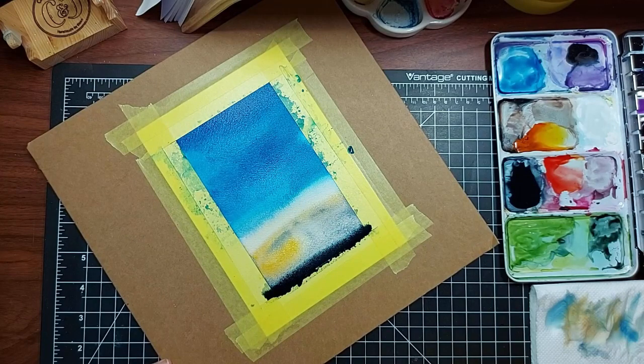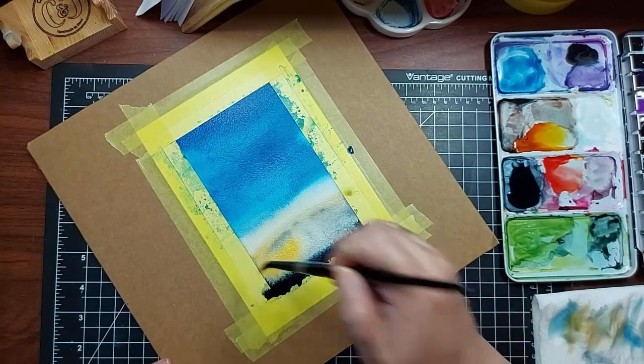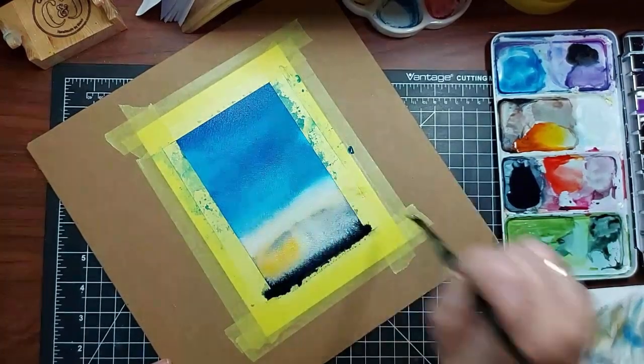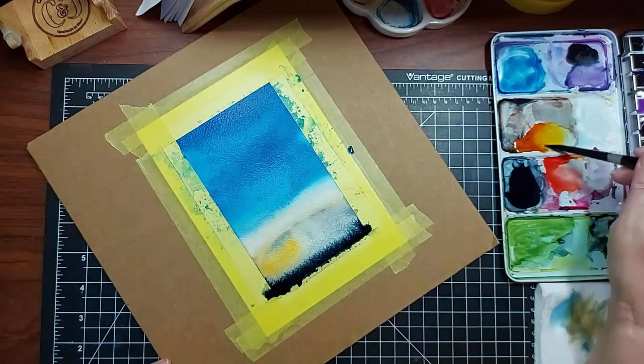That's way darker than I wanted. But I definitely wanted to... I'm kind of starting to lose my yellow there too.